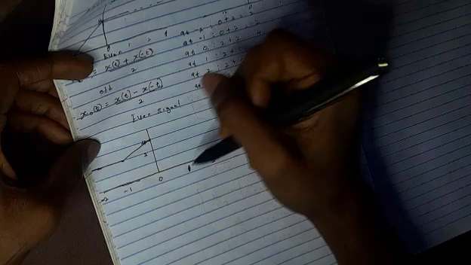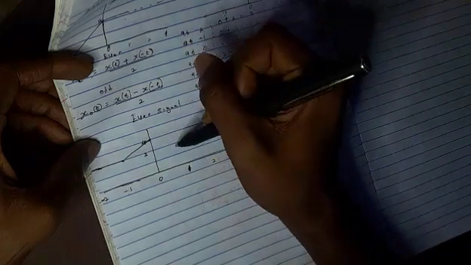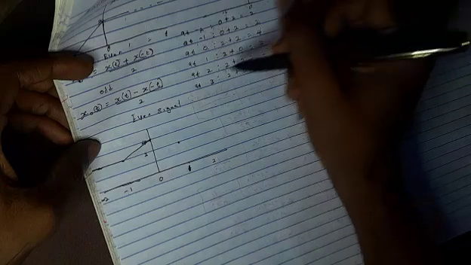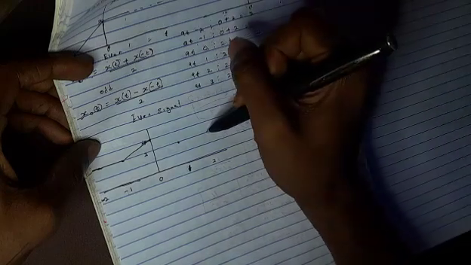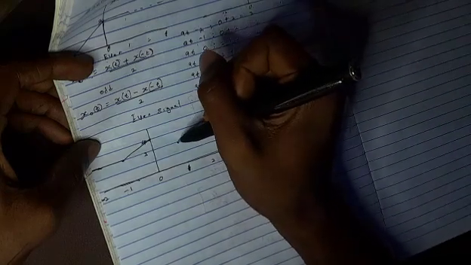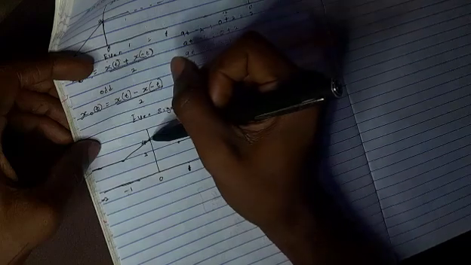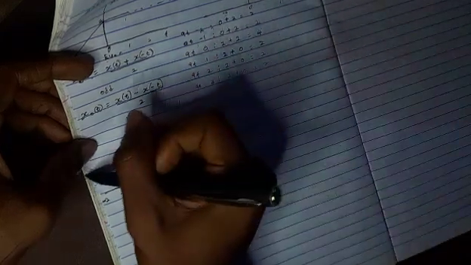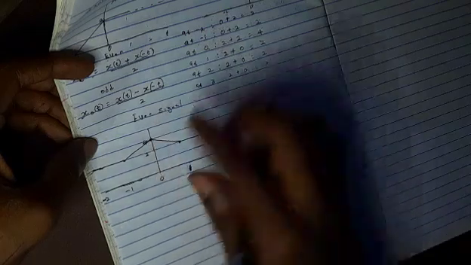At 1, you have it to be 2, right? You have it to be 2. And at 2, you have it to be also 2. So you can just do like this, and then do like this, which means this also goes to infinity, this also goes to infinity. So you have it to be this.